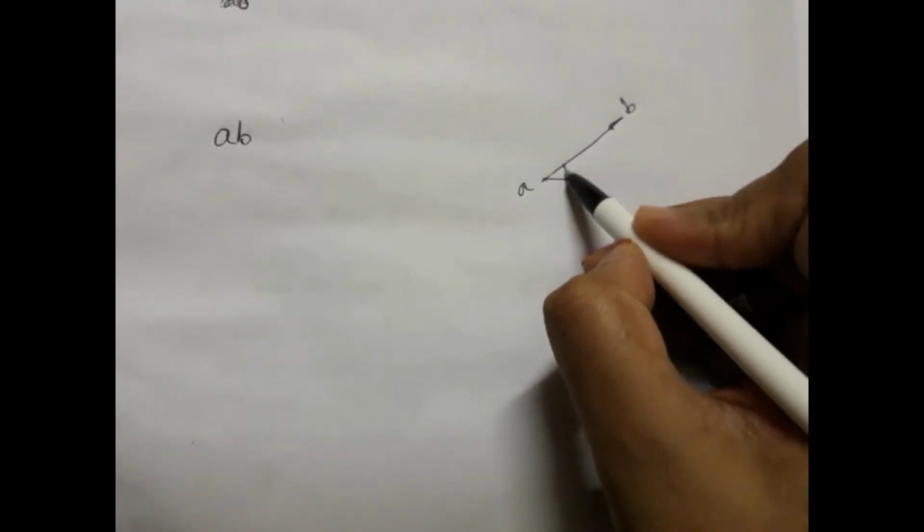Say a vector whose magnitude is AB is acting at an angle, say theta, with respect to horizontal, acting right upward. Then it can be represented as a vector AB, which is at an angle theta with respect to horizontal, and the direction is shown with an arrowhead.